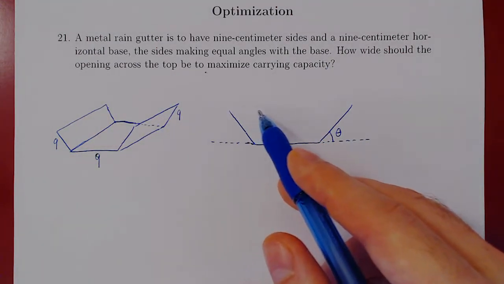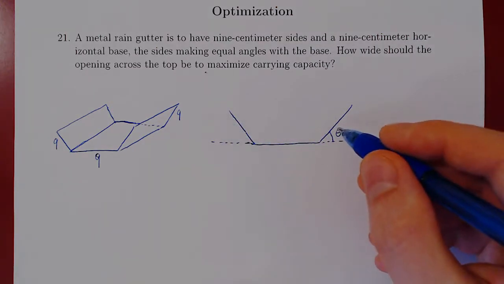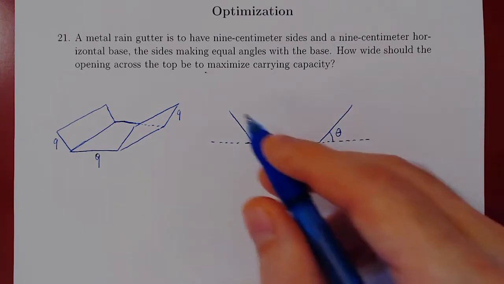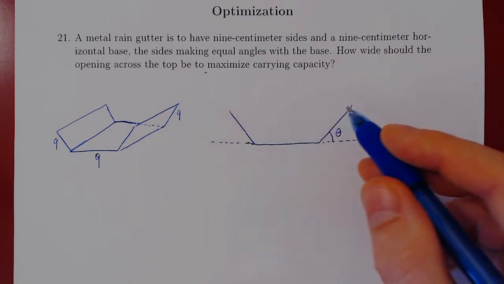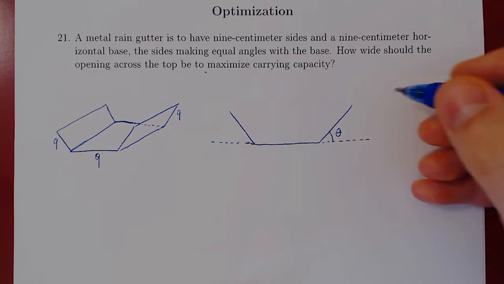This is the opening across the top. But as soon as we find the right choice of angle to maximize the area of the cross section of our gutter, we will by the same token have found the length of the opening across the top.